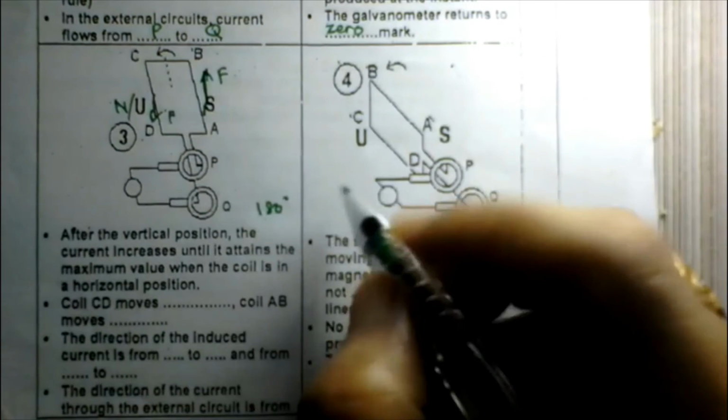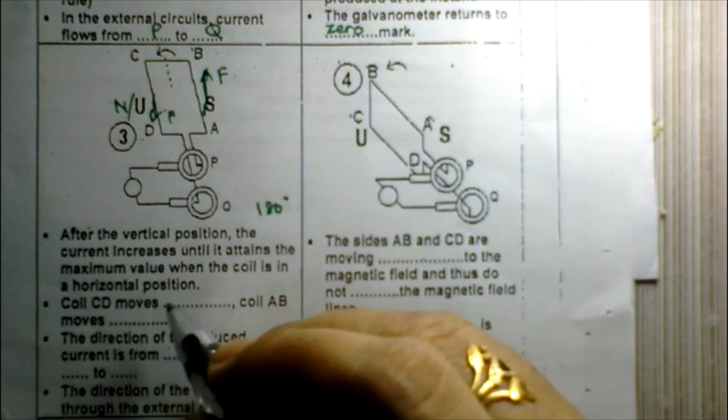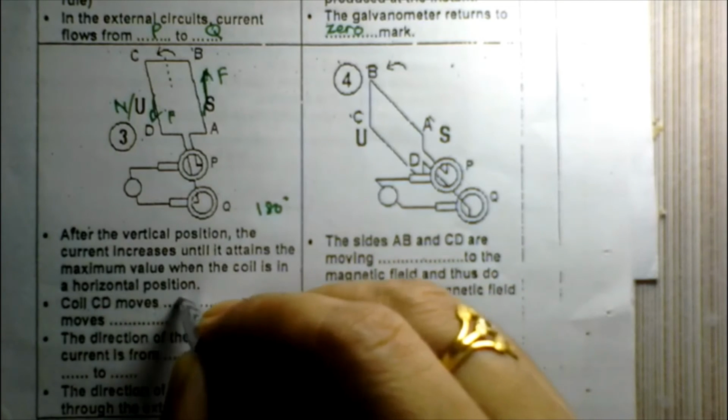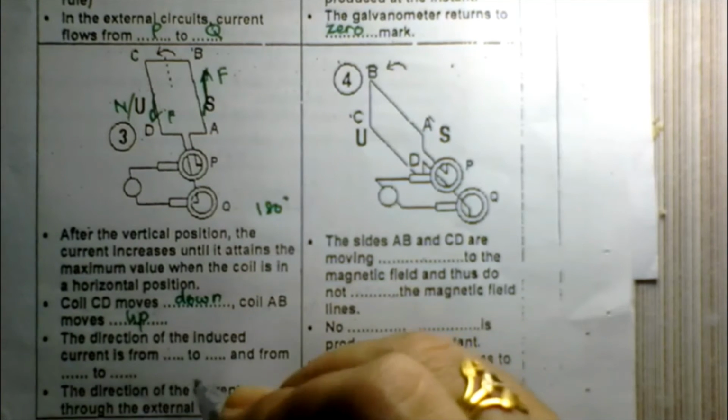Okay, this one is 180 degrees of rotation. So this is direction of force here, upward, here, downward. Okay, so it's anti-clockwise direction. Here is north. After the vertical position, the current increases until it attains maximum value when the coil is in horizontal position. Coil CD moves down and coil AB moves up. Direction of induced current is from where? Now we apply Fleming right hand rule. So CD is out, AB is in.